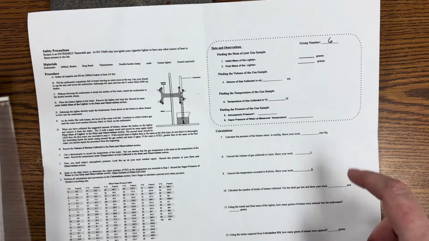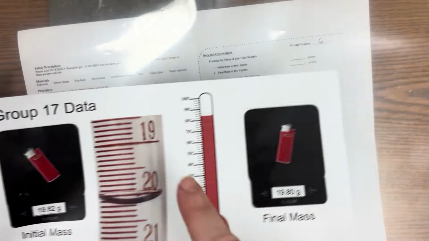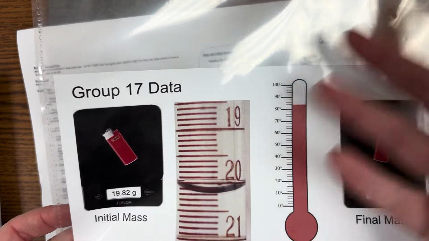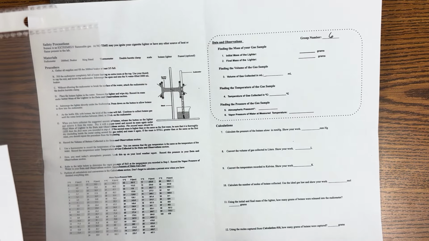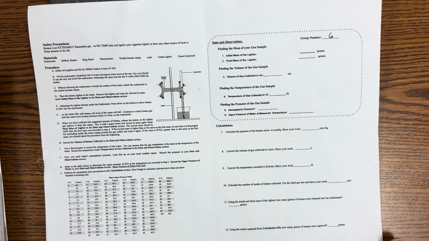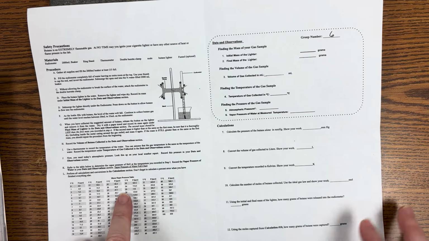Make sure that you go to the group number that matches the number on your paper. So it should say group whatever, 17 or 6 or whatever. Just make sure that the numbers match before you start your data collection. So you've got the procedures on this side along with the water vapor pressure table.